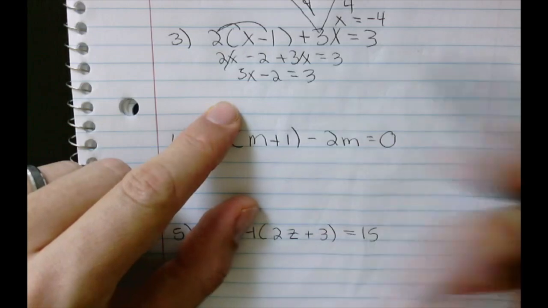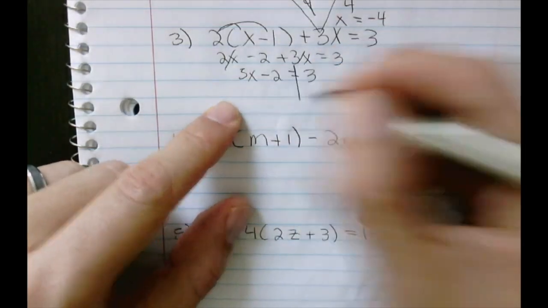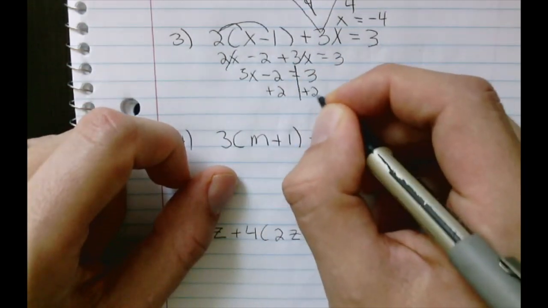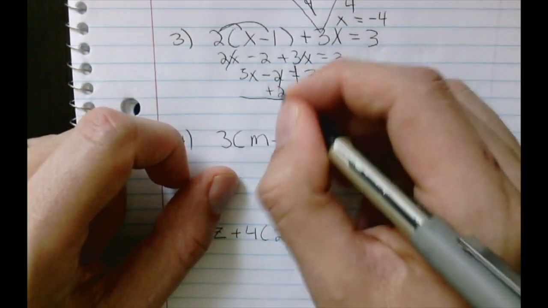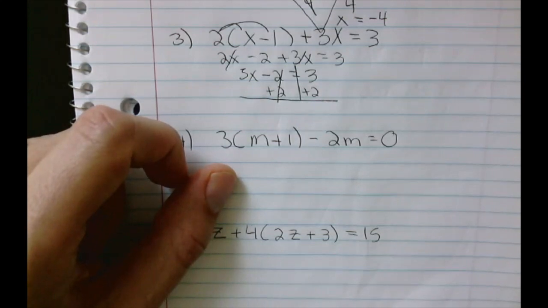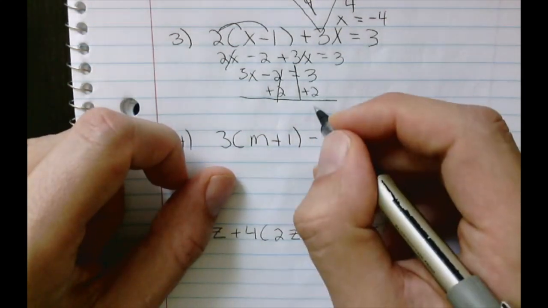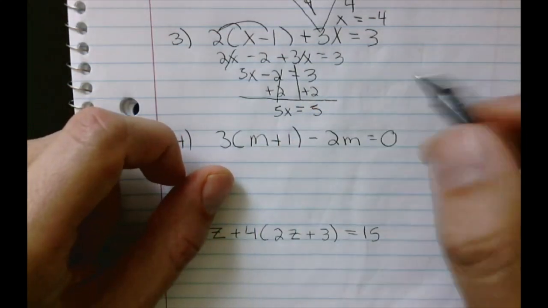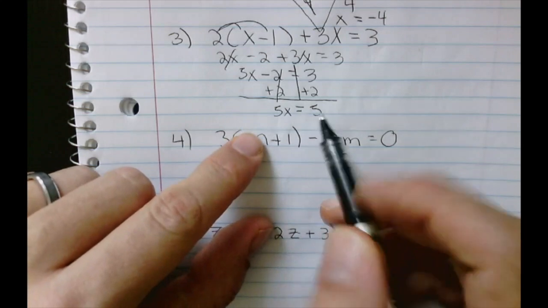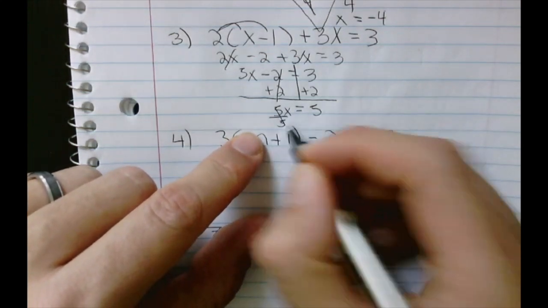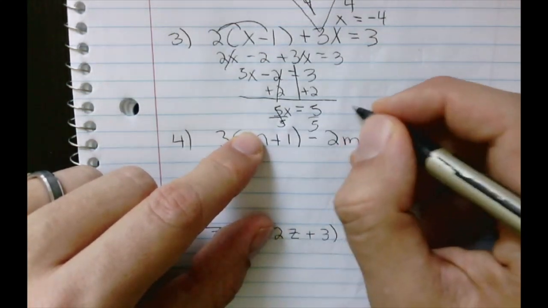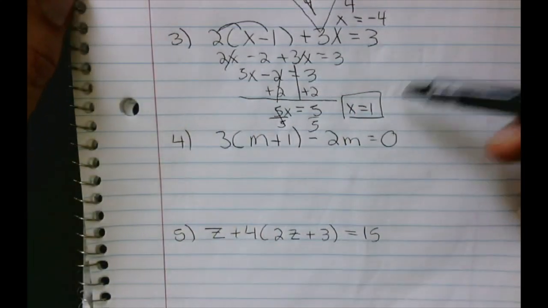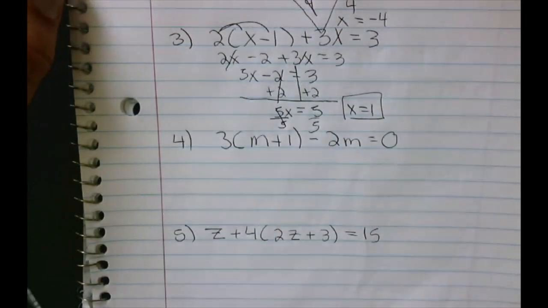After that, I notice that I have a two-step equation. So I can go ahead and solve. The minus 2 and the 2 cancel out. I add 5 to both sides. Or add 2 to both sides. Now I have 5x is equal to 5. Next, I divide both sides by 5. And I'm left with x as 1. Of course, you can check your answer by plugging in 1 for x.